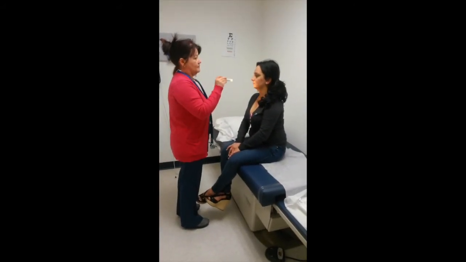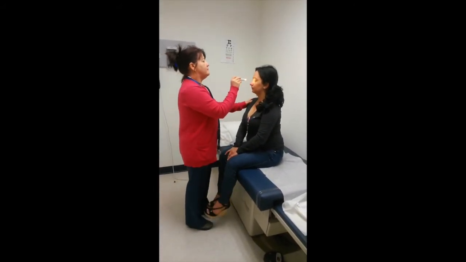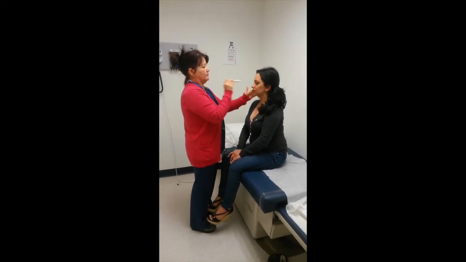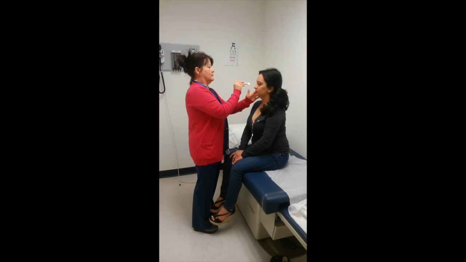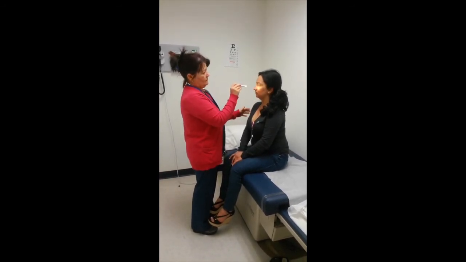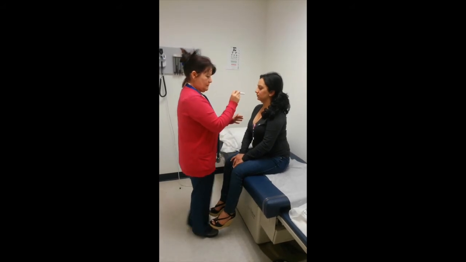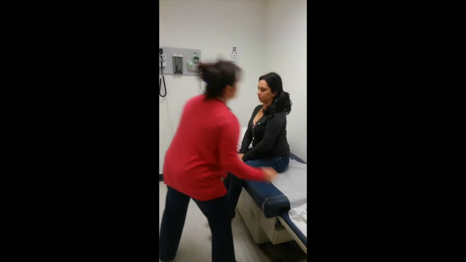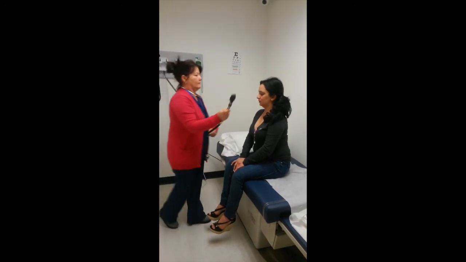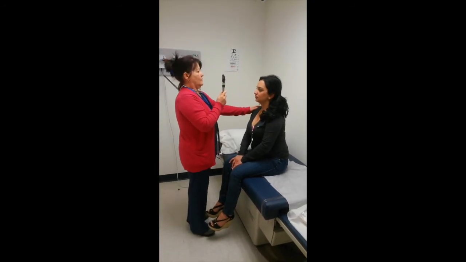In the eyes, we can assess the pupils equal and reactive to light and accommodation. We can also examine the patient with the ophthalmoscope. Examine the patient's right eye with your right eye.